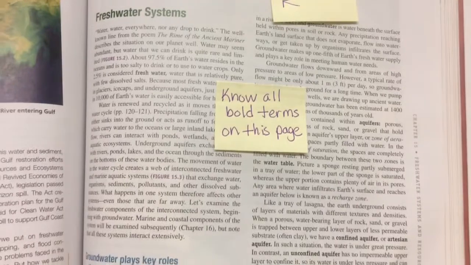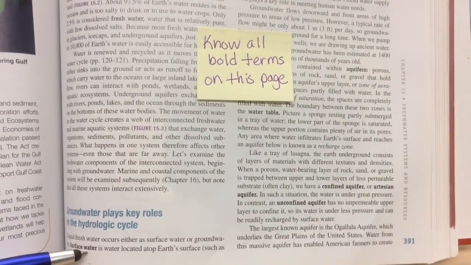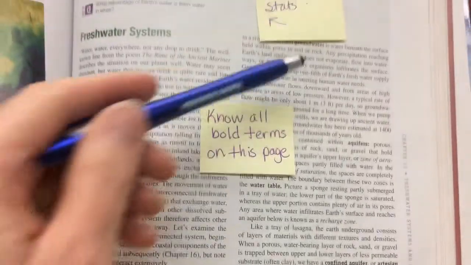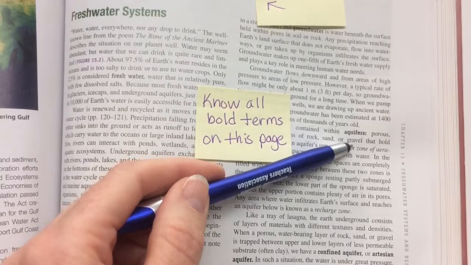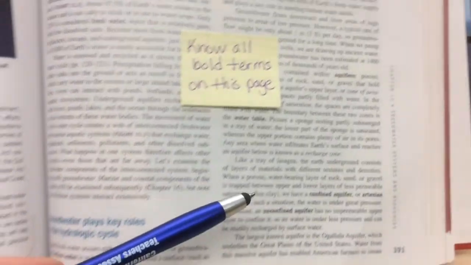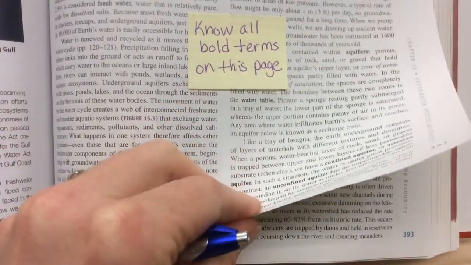Know all the bold terms on this page, what freshwater means. Surface water is a stream or river on top of the surface. Groundwater is under the ground. Aquifers are groundwater. A confined or artesian aquifer and an unconfined aquifer. Know them all.